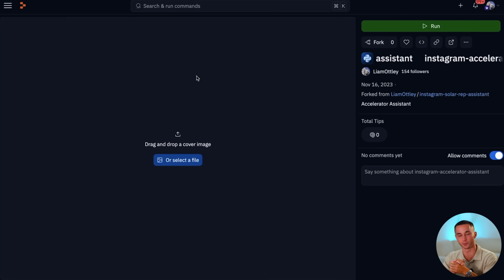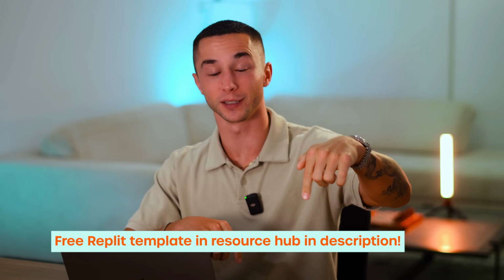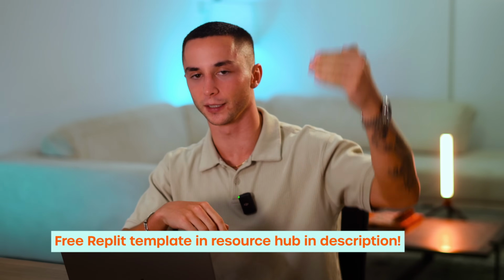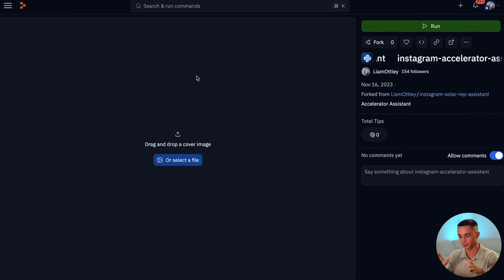Okay, so to get started with this build, you first need to get access to my Replit. As always, this is going to be available in the first link in the description. You can go to my resource hub, sign up for free, and it's going to be at the bottom of the list in the left panel. You can click on it, there'll be a link that'll take you to this Replit, and you should be greeted with a screen like this.